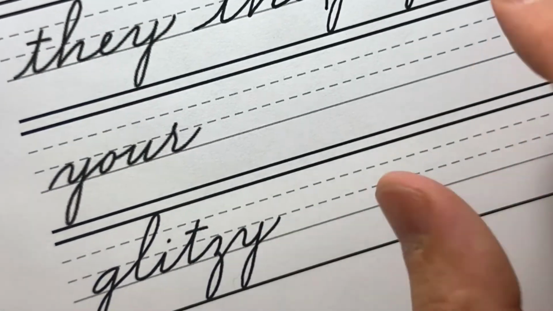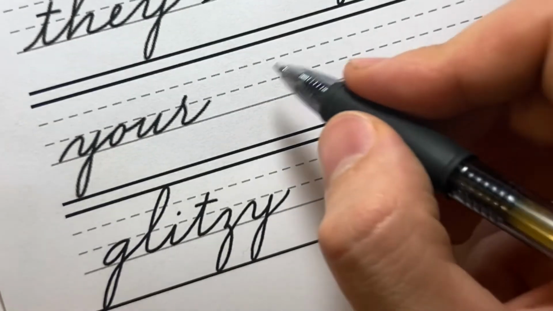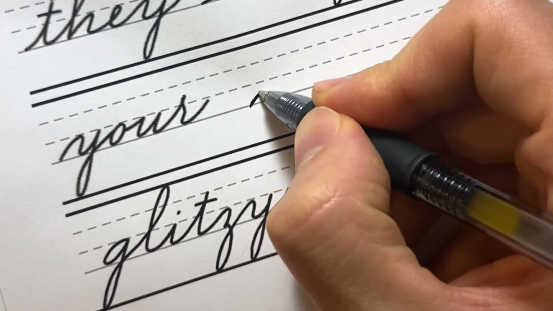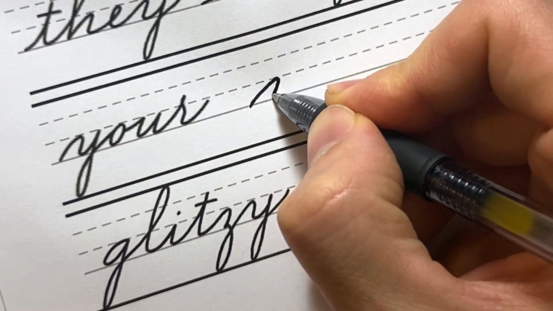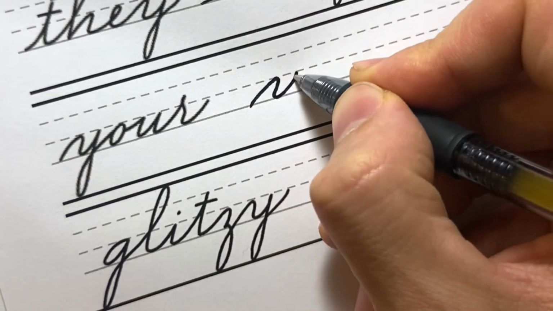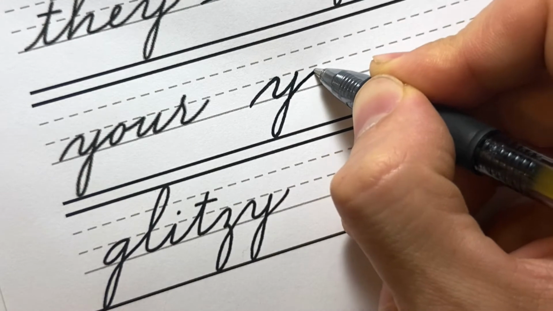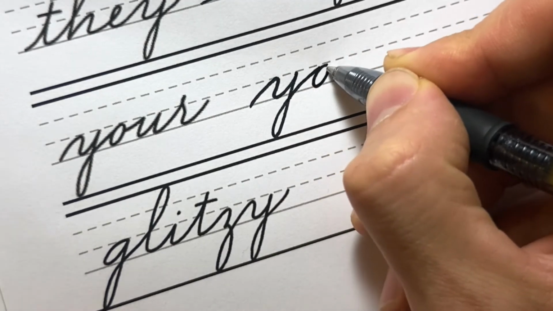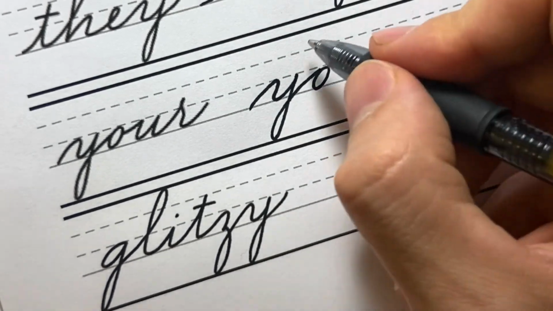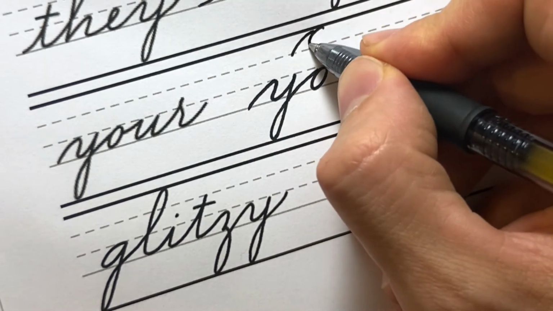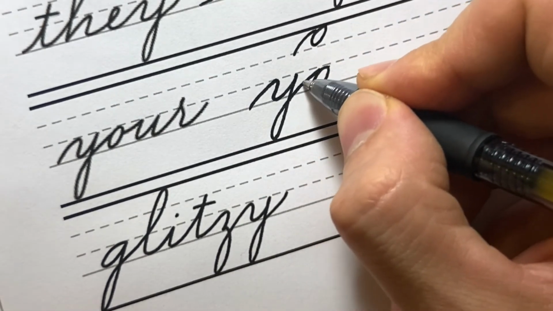All right, let's do another Y letter. Your, very popular word. Entry stroke, just like I'm doing an X. Go down to my descender, cross at the baseline, and overturn into that O, okay? We know an O has an overturn entry. So when I'm coming out of this Y, I don't need to do anything fancier.